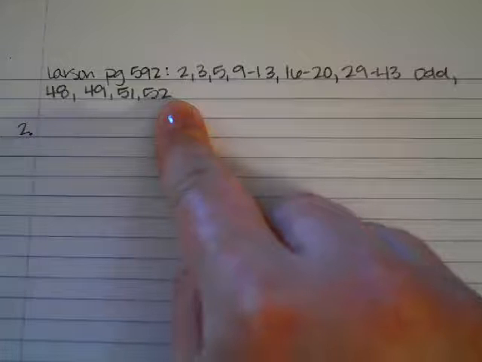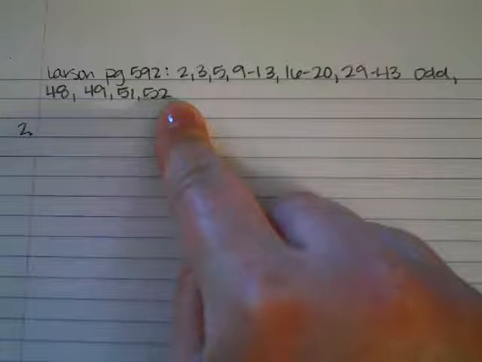The other part of the assignment is Larson page 601, 1 through 6. That portion is kind of short, but we do have a page of notes to take before we do it. So when we've got about 30 minutes to go, we'll pause on this part and take the notes for the other portion.